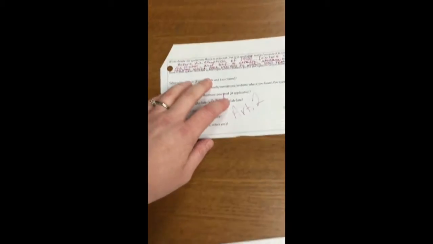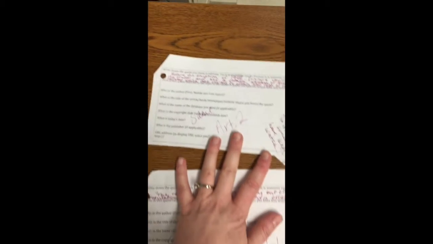So first thing I need you to do, you're going to take your square handout and you're going to cut all of the little squares in half. Okay, they don't need to be perfect. You don't have to cut around the line. You just need individual squares. Please do that.